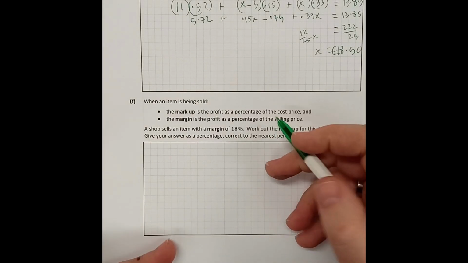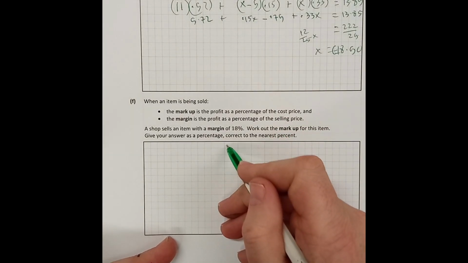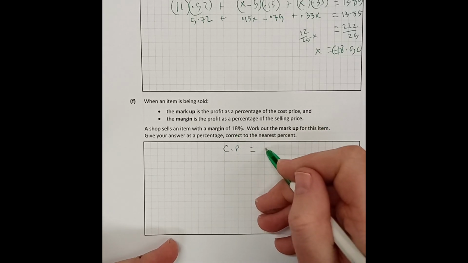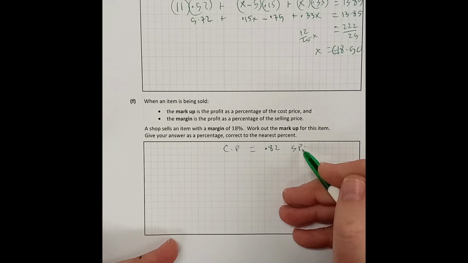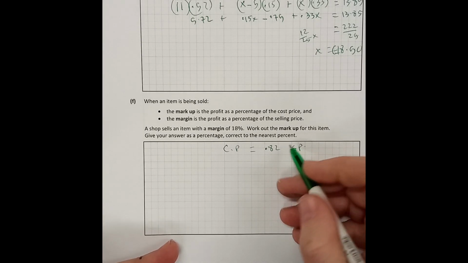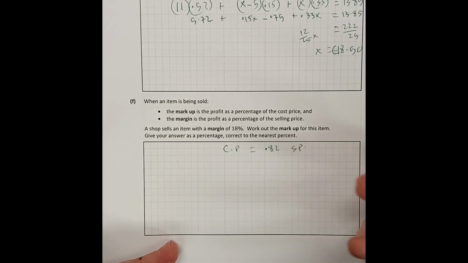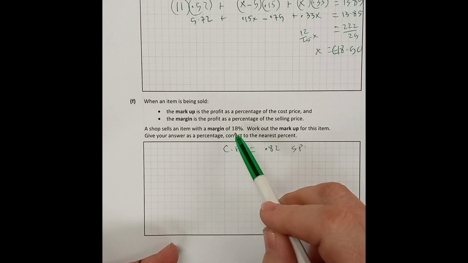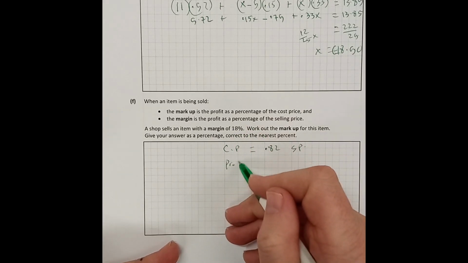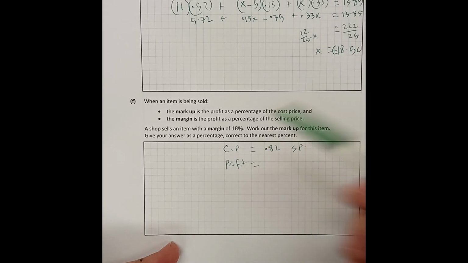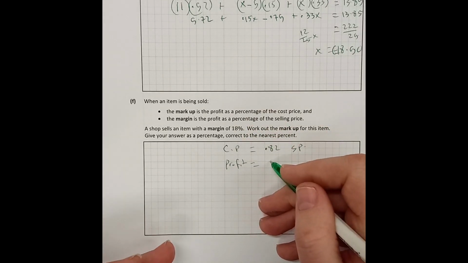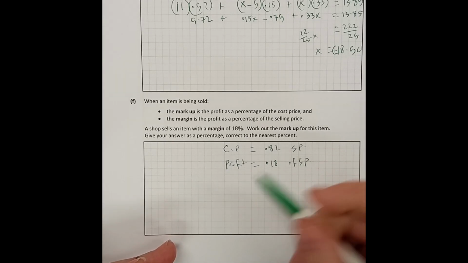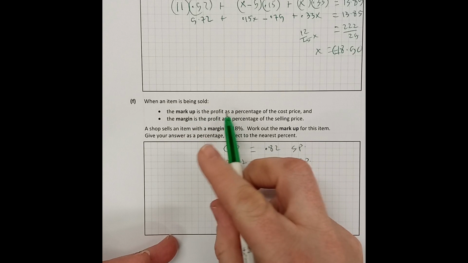Okay. So suppose the margin is 18%, then the cost price is going to be 0.82 of the selling price. And they're saying the shop sells the item with a margin of 18%. So the profit is obviously going to be 18% of the selling price, 0.18 of the selling price.